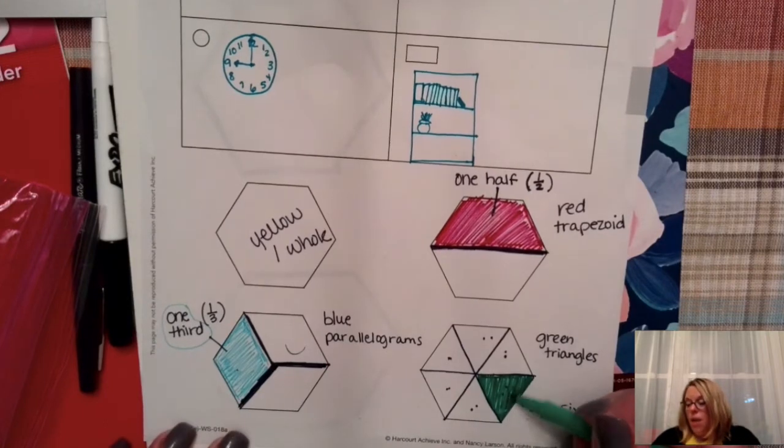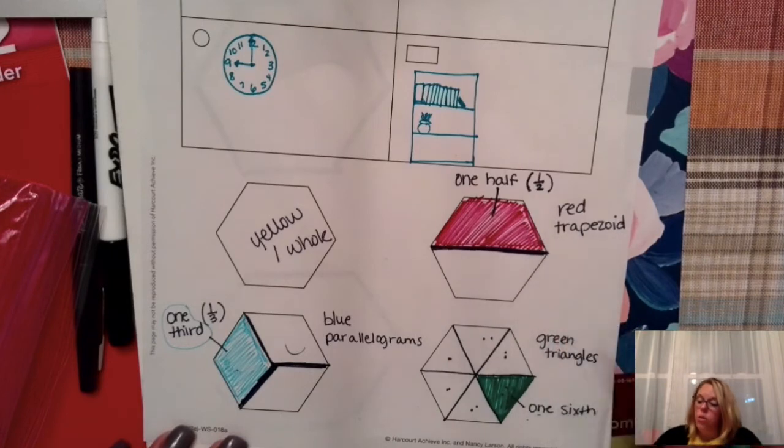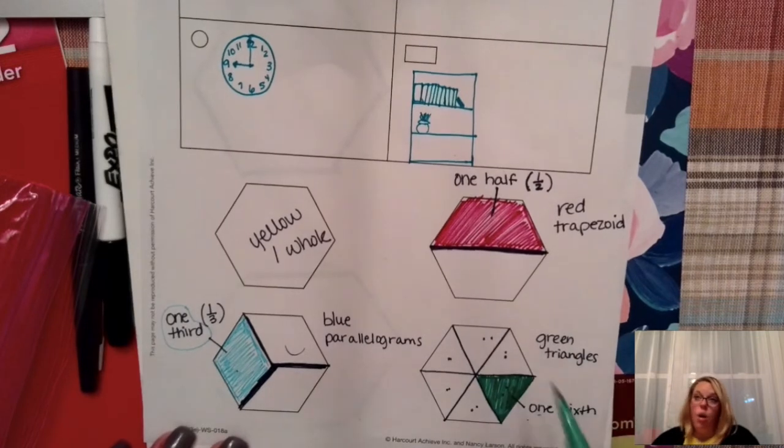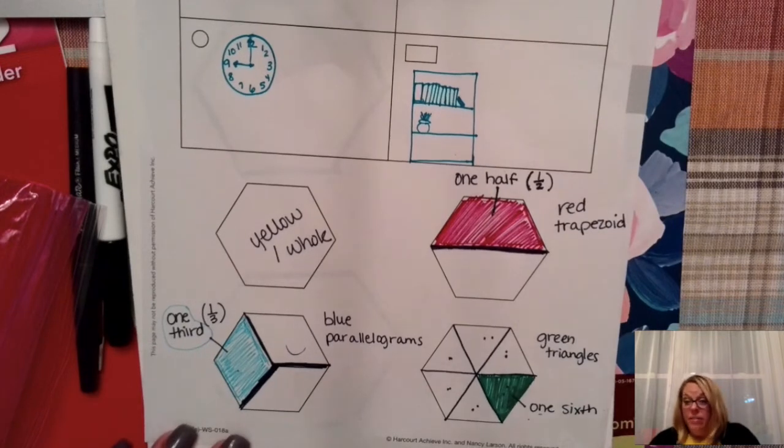Okay? Now, can I mix trapezoids and triangles? No. When I'm talking about fractional parts, it's got to be all the same shape that you're filling it in for. Otherwise, it wouldn't be even. And we want to make sure that it's even.